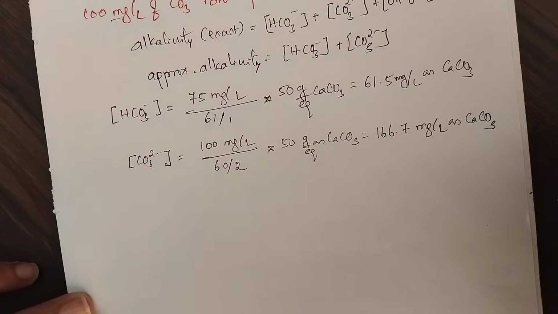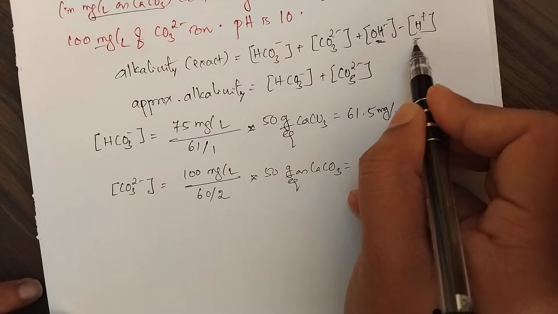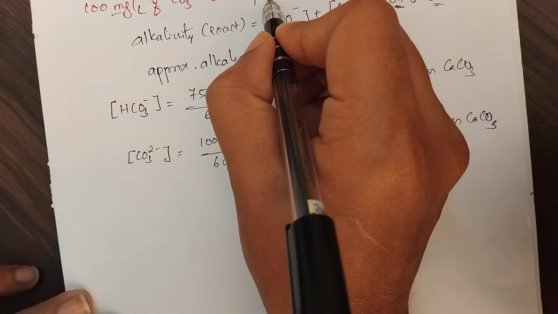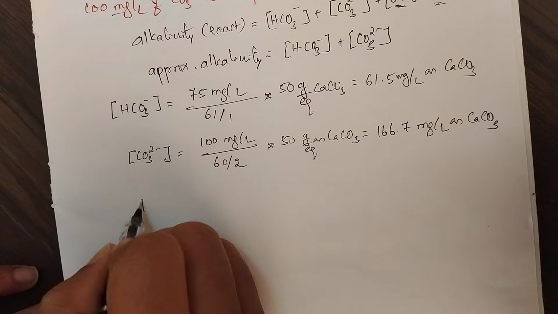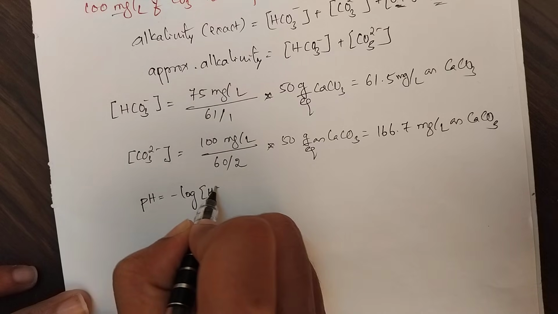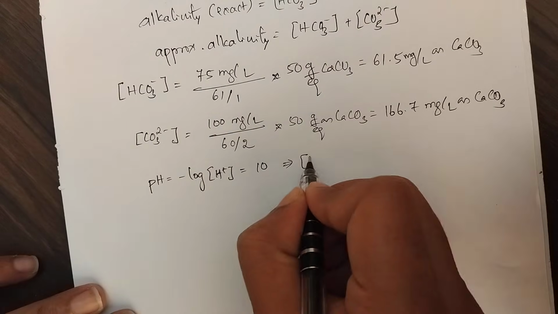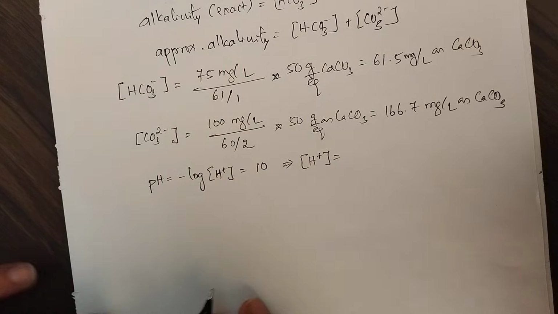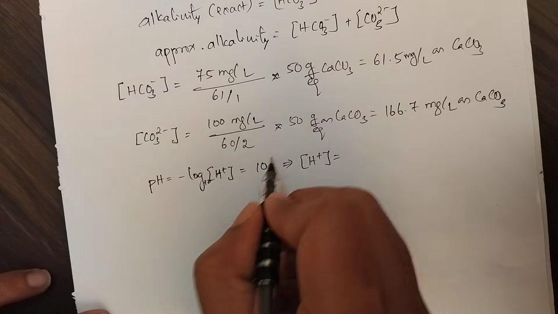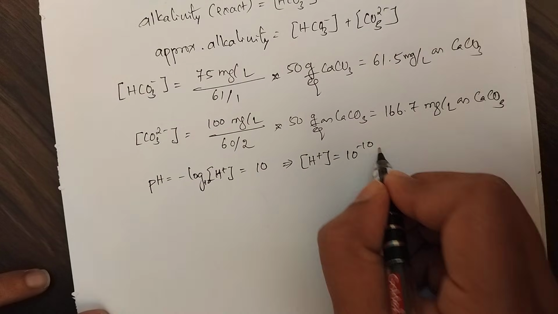So now we have to calculate concentrations of OH minus ion and H plus ion. So for this we use the information of pH. Since pH is minus log concentration of H plus, and this is given as 10, it implies concentration of H plus is 10 power minus 10 mole per liter.